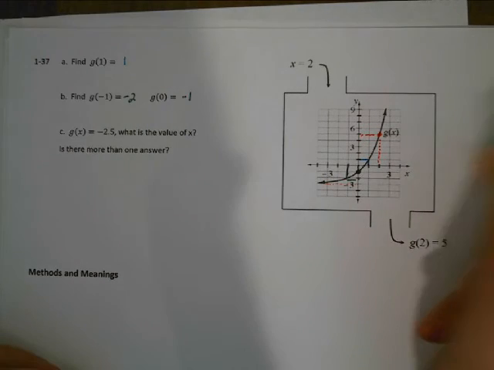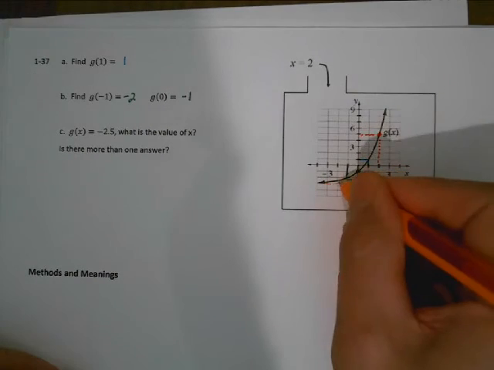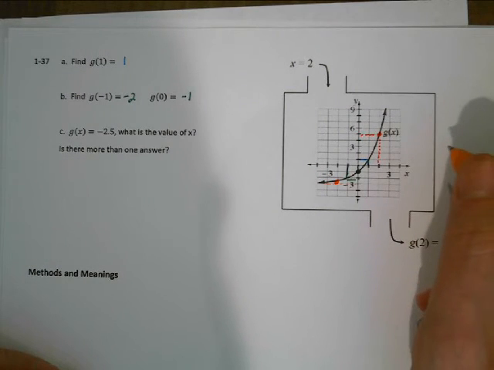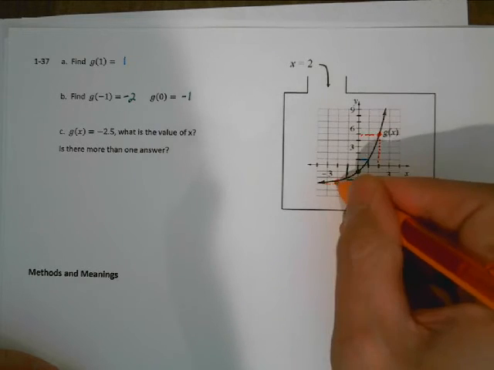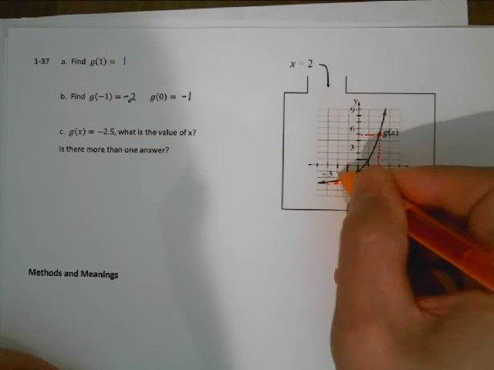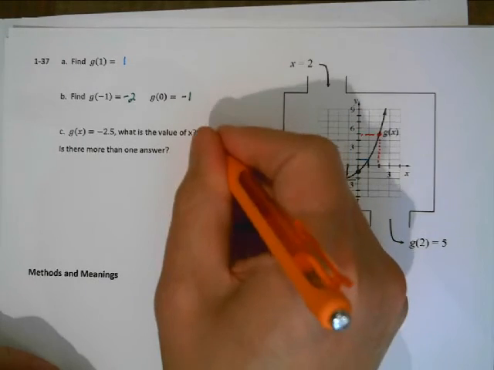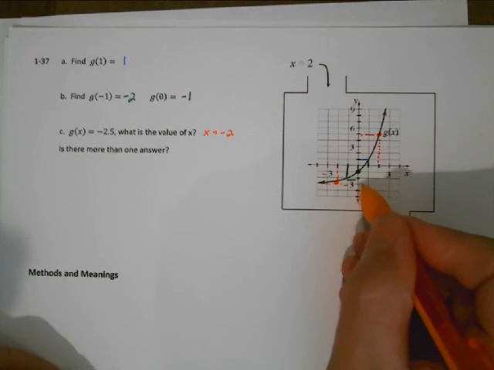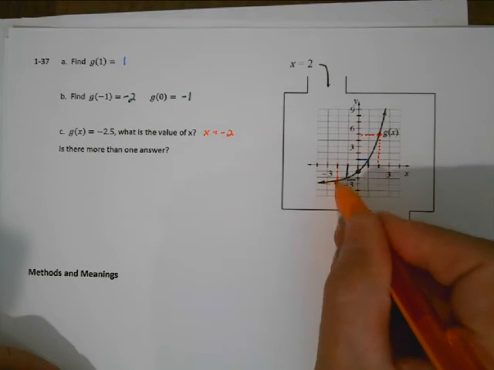So if we go back there, negative 2.5 looks like it crosses right about here, pretty close. So about negative 2. So the x value would be negative 2 for that one. Then we went to negative 2.5, and it looks like right there it's matching up, so negative 1 is the x value.